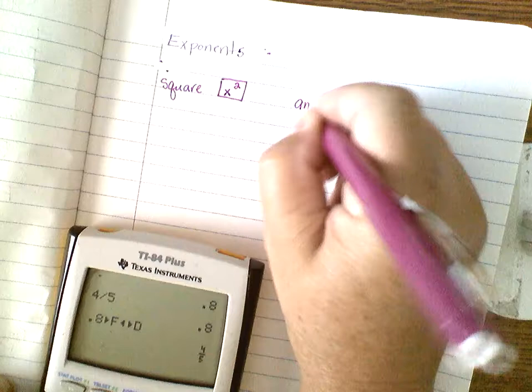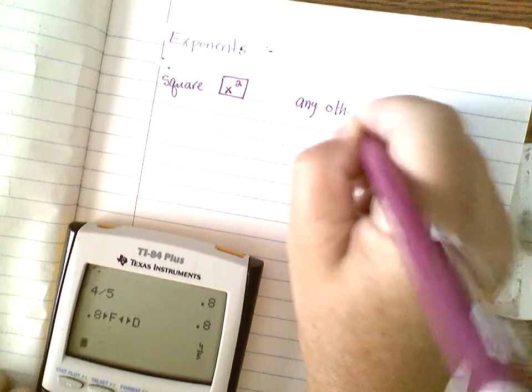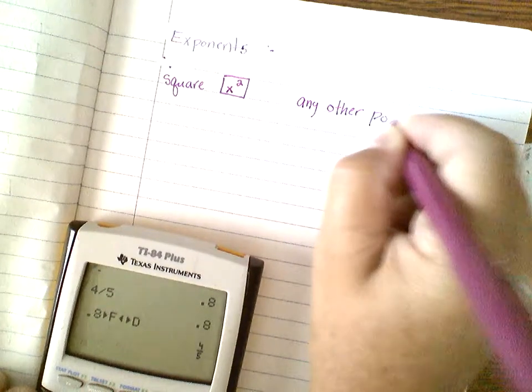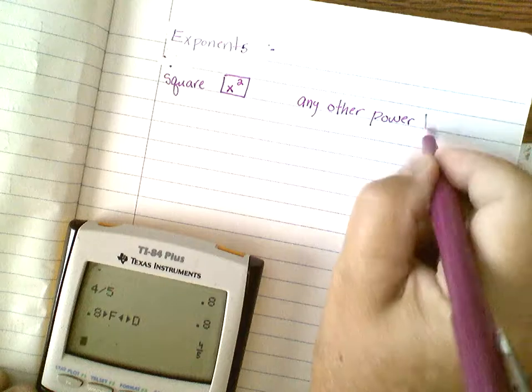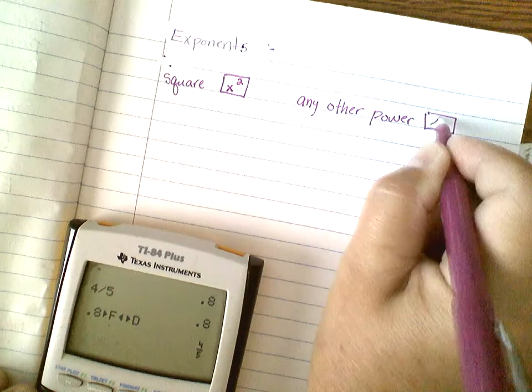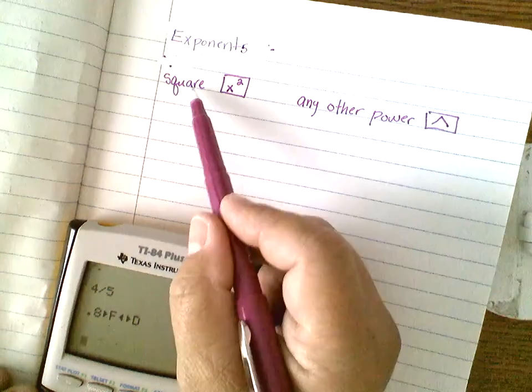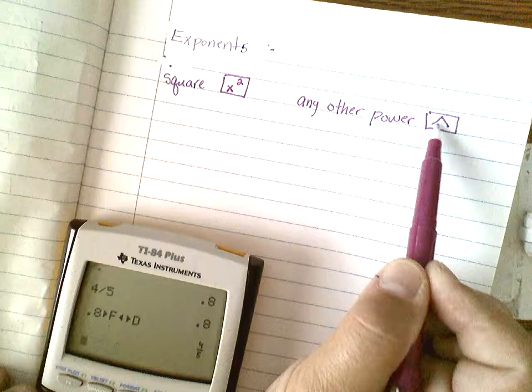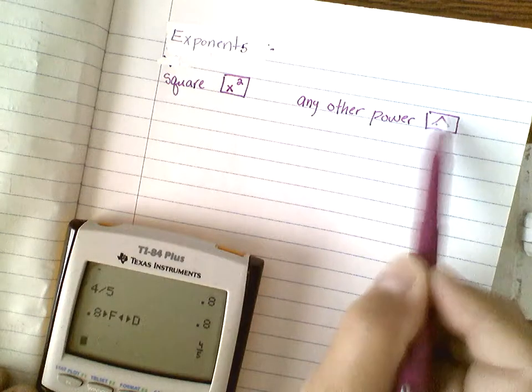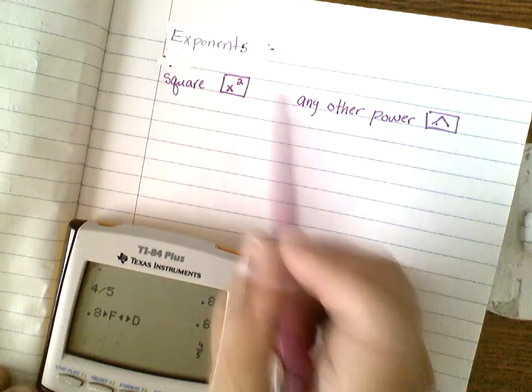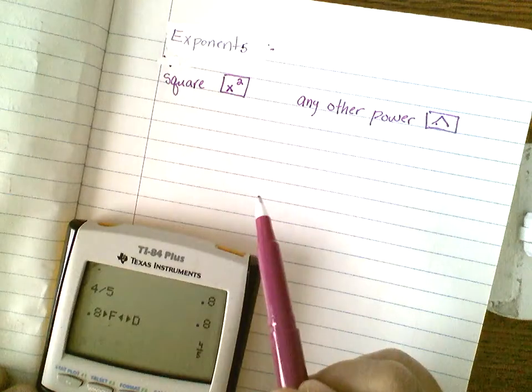Any other power, you can use the caret button, okay? It's like an upside down V or an arrow pointing up. Now you can square anything also using the caret button. So you can use this one all the time. You can use this one for x squared.